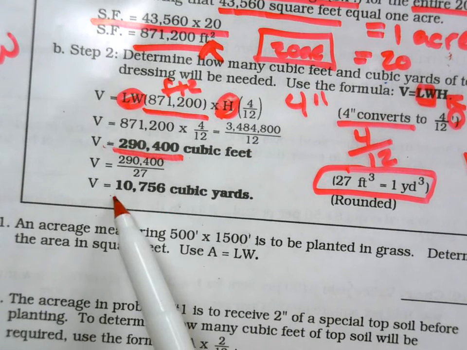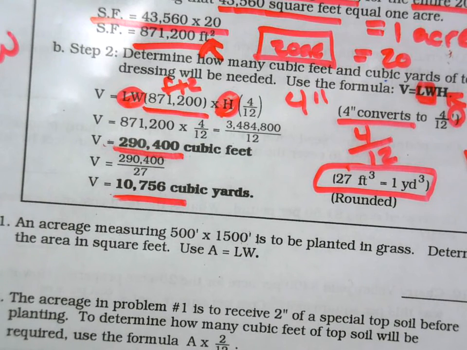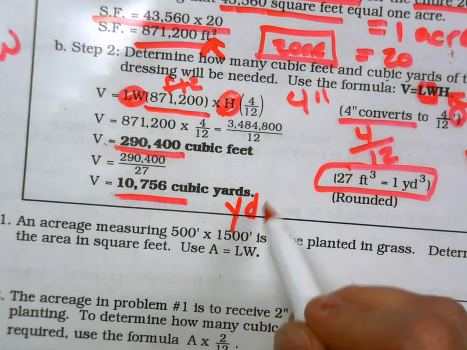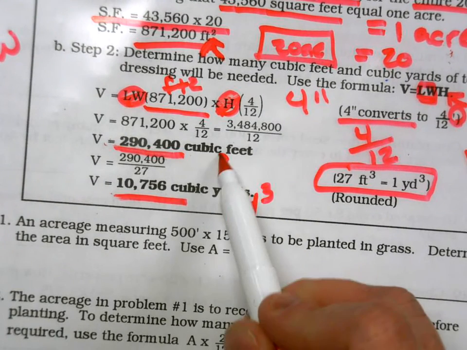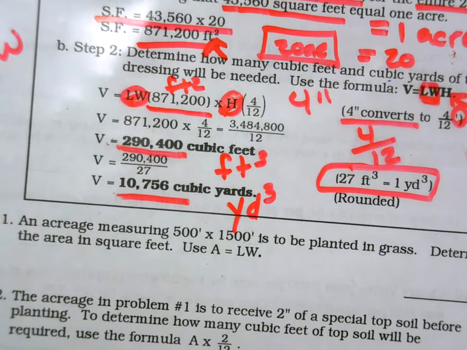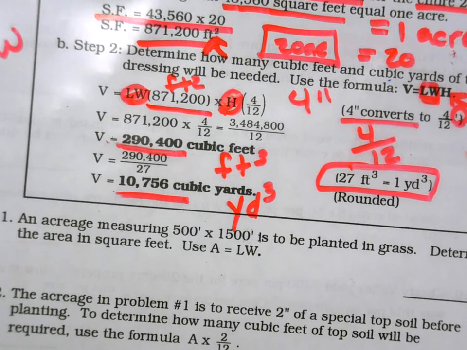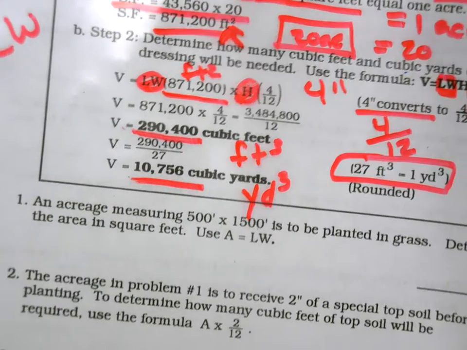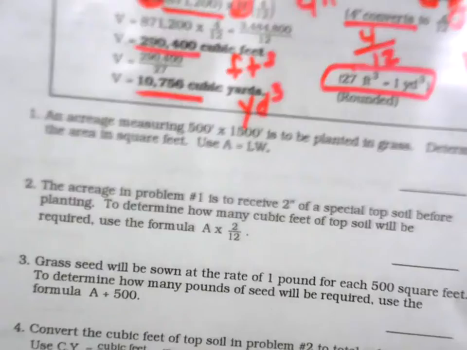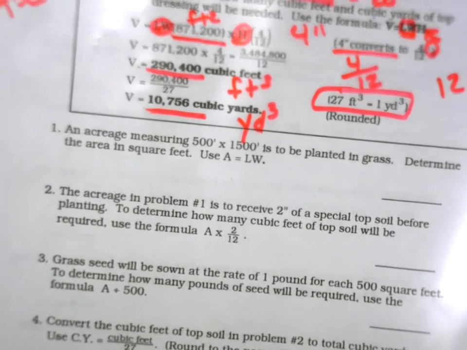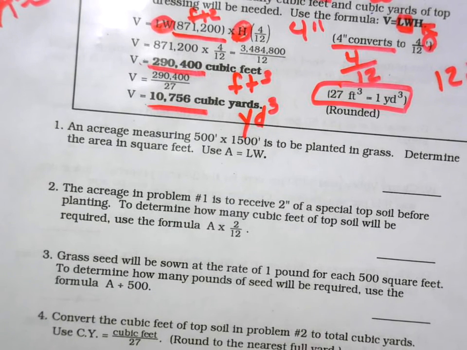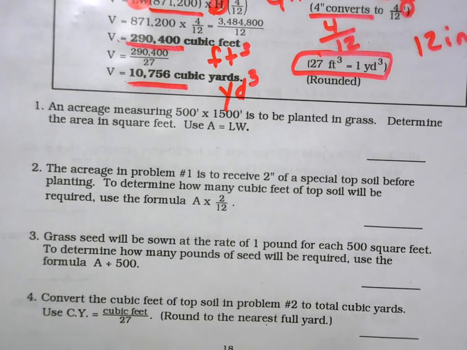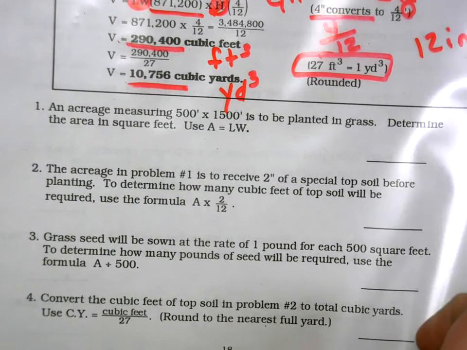Okay, so our cubic yard answer is 10,756 cubic yards. So when you type these into Go Formative, I actually want to see this as your units. That's what will tell you it's a correct answer if you type it in correctly like that. Okay? So in these problems, make sure that you read the problem and look for units to know what to round to or what unit it's asking you to solve for.